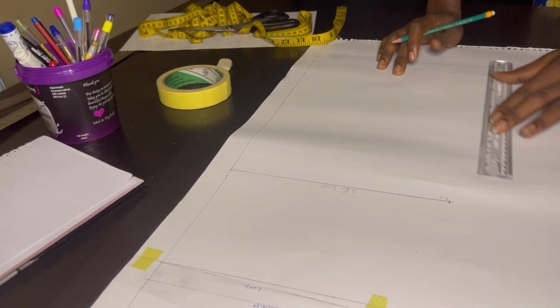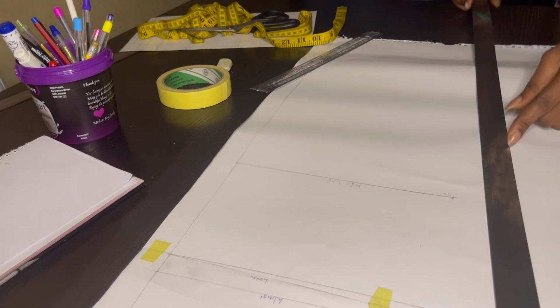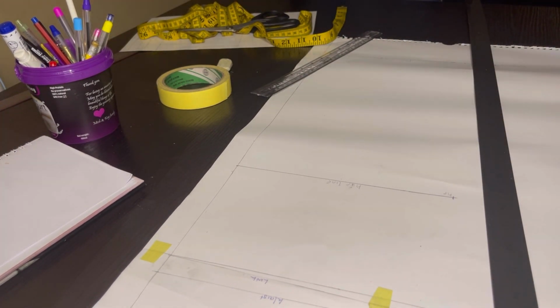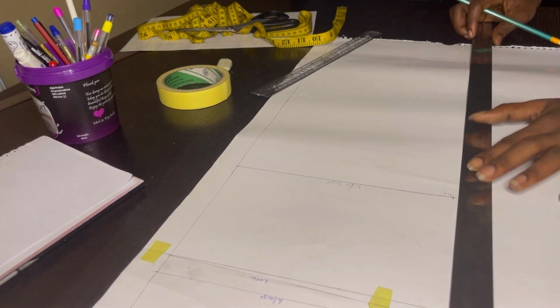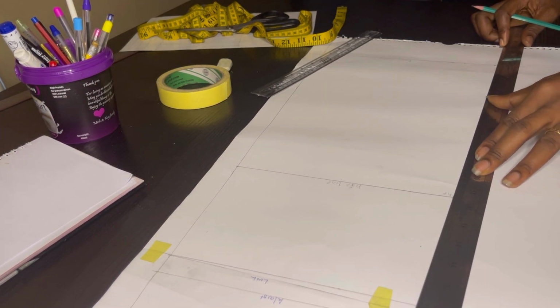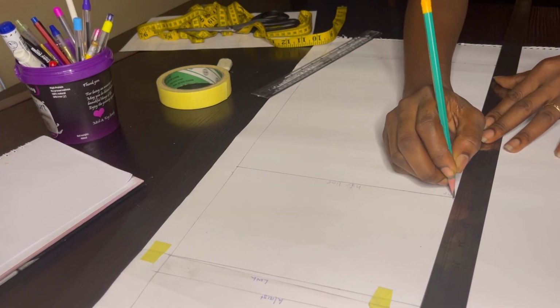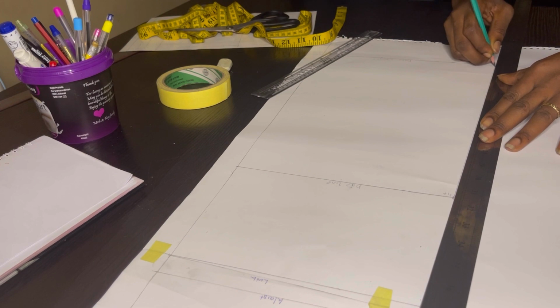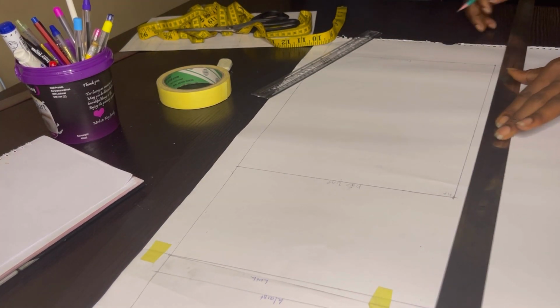Then I'll connect this to this using a straight line. You connect the hip point to the hem.